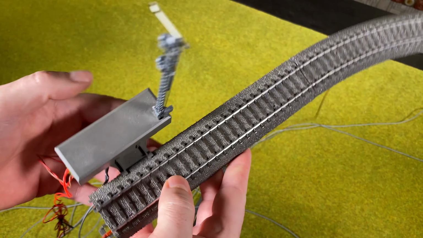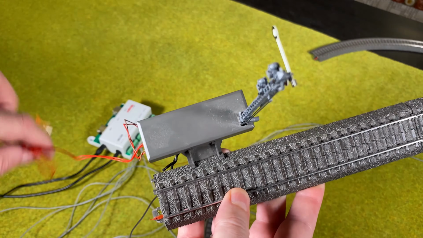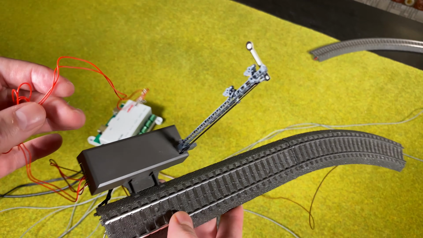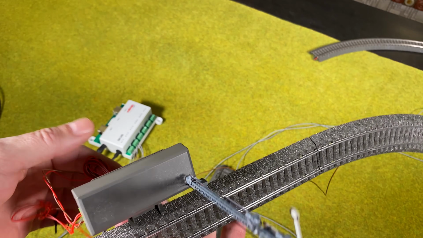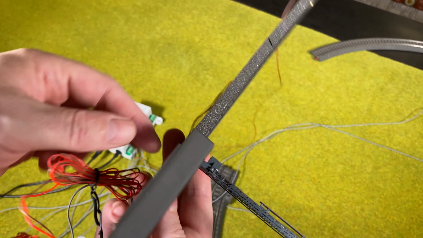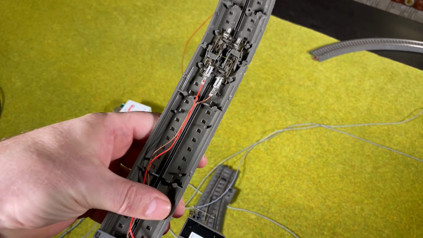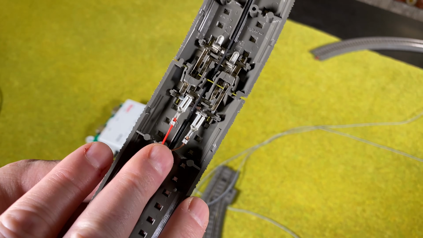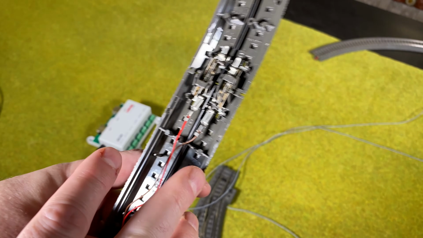If we go look here at my signal, first of all, I got some wires dangling. That's the stop section. I'm not using that. So then we need to look at the other wires. We turn it around and look at it, and you see here, I basically just powered the signal from the track.